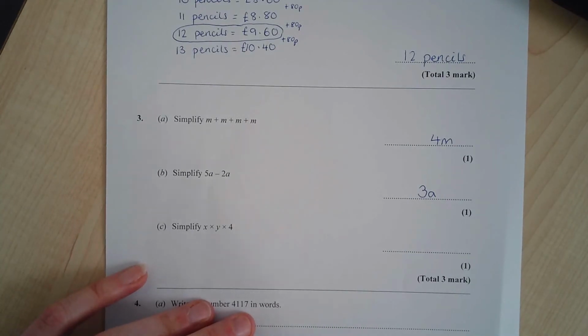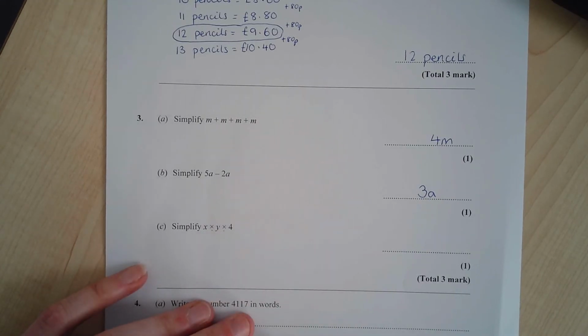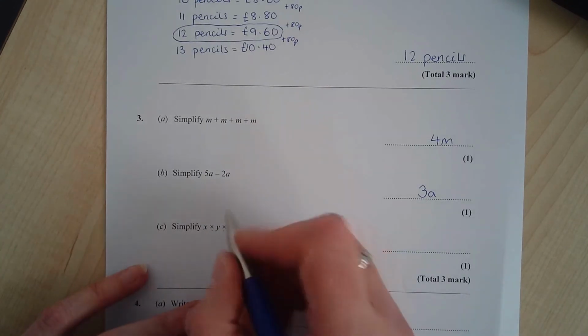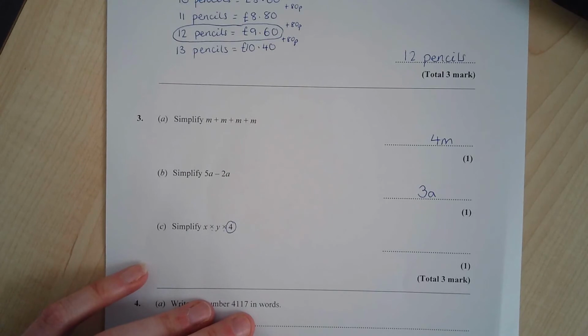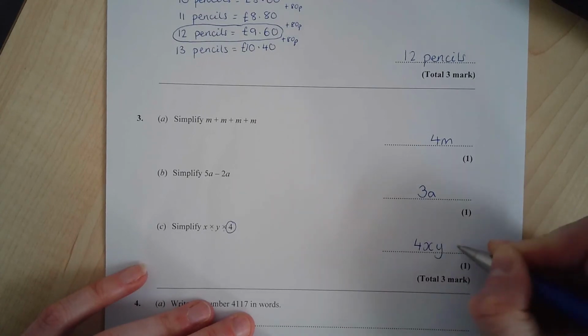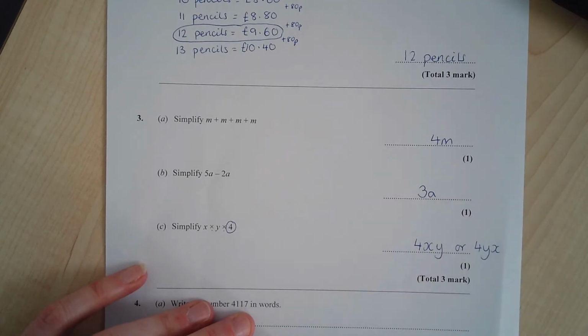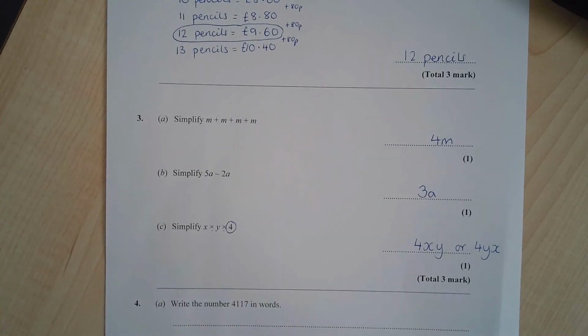All right. And then on this final one, when we're multiplying in algebra, we don't need to put these multiplication signs in there. We can just stick it all together, numbers and letters. But the thing we need to watch out for is that when we have a number, that needs to go at the start when we stick it all together, so it doesn't get confused with a power. So the answer to that one is 4xy. Or if you did it in a slightly different order and you put 4yx, then that would also be fine. You would get the mark for that too.